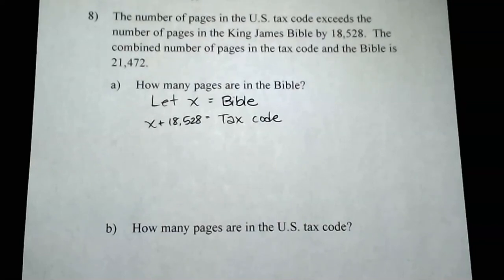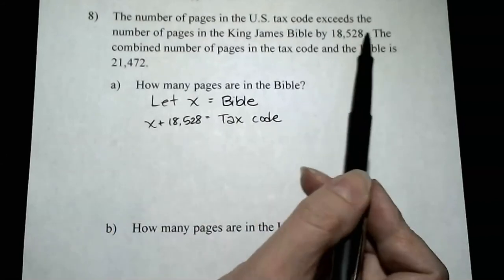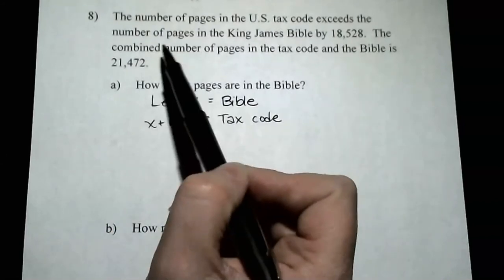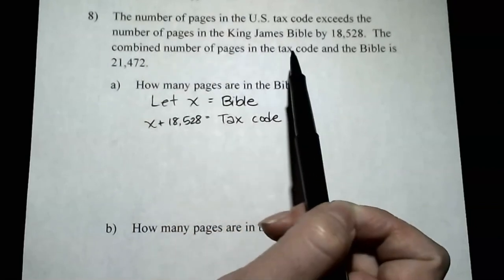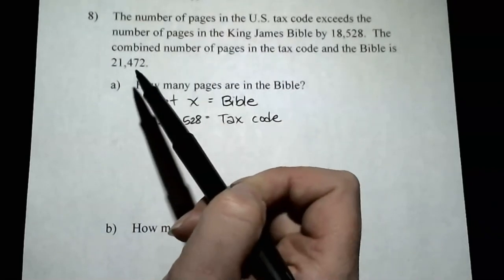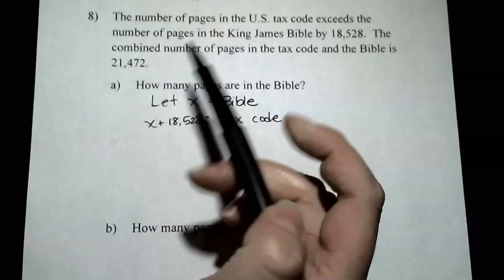Okay, now that I have those two set, now I'm going to create an equation using this information. The combined number of pages in both of these is 21,472.